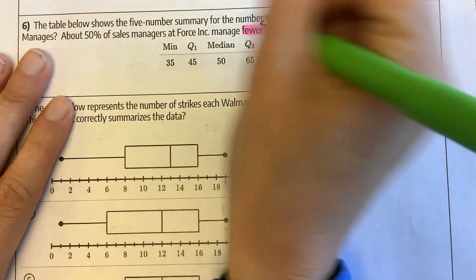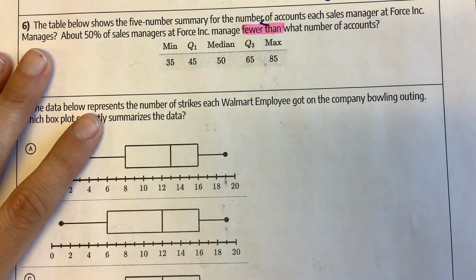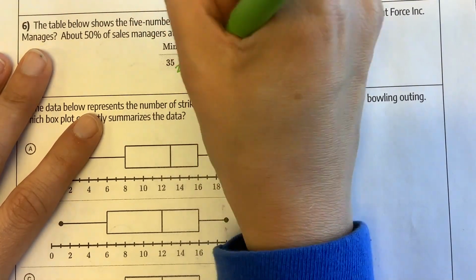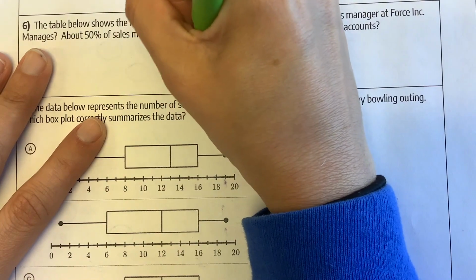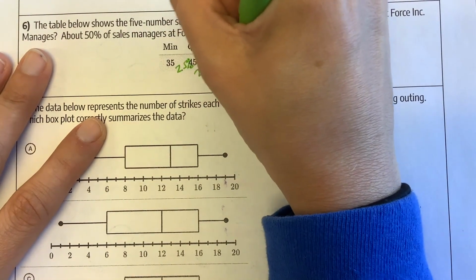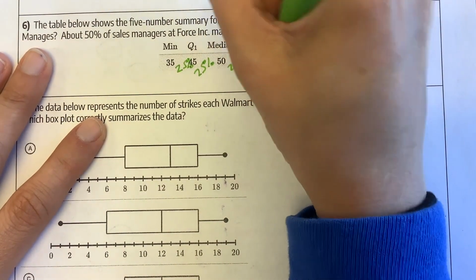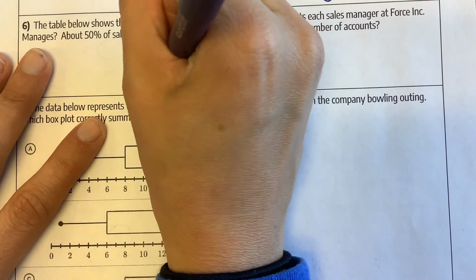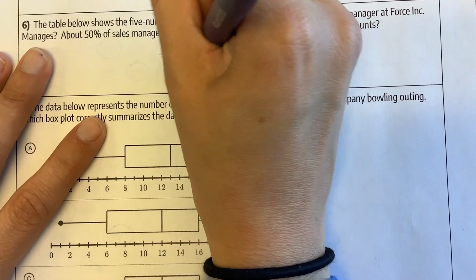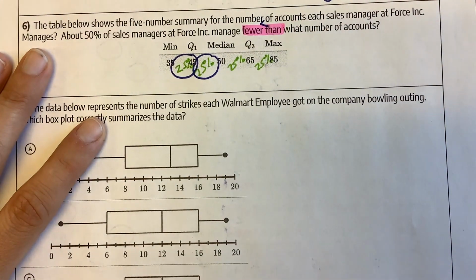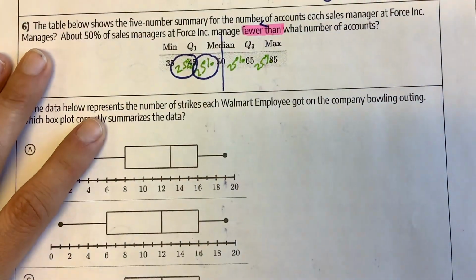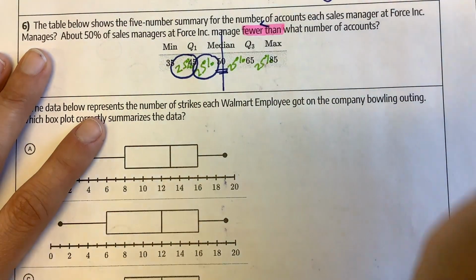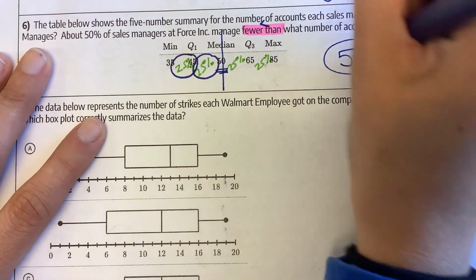And these are the sections here, okay? So in between this is 25%, 25%, 25%, 25%. So fewer is less than. So we start at the left side, the lower end. We want 50%, which would be 2 of those. So the mark off is right here. Where is that mark off at? That median, that middle value of 50.